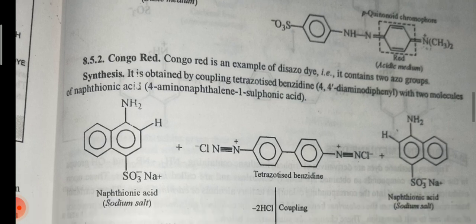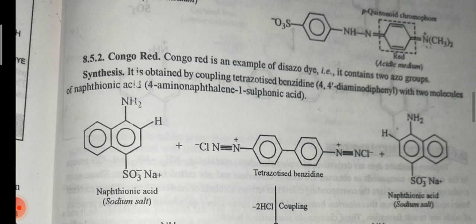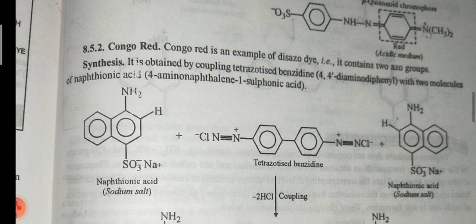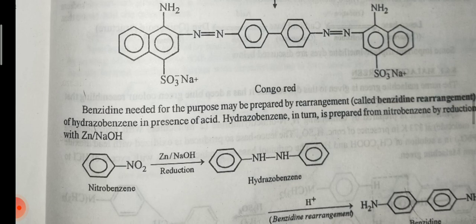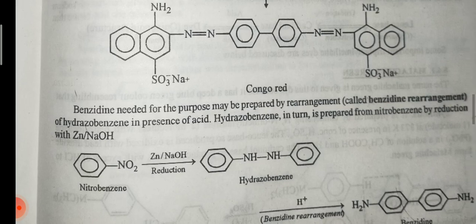It contains two azo groups. Synthesis. It is obtained by coupling tetrazotized benzidine (4,4'-diaminodiphenyl) with two molecules of naphthionic acid (4-aminonaphthalene-1-sulfonic acid). Benzidine needed for the purpose may be prepared by a rearrangement called the benzidine rearrangement of hydrazobenzene in presence of acid.